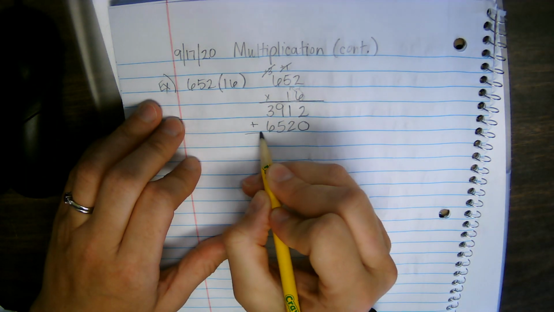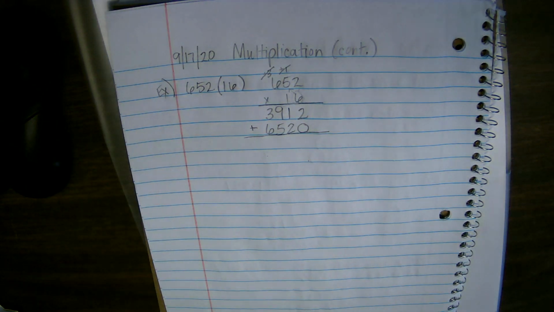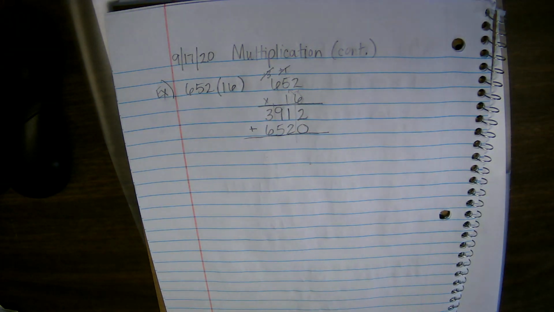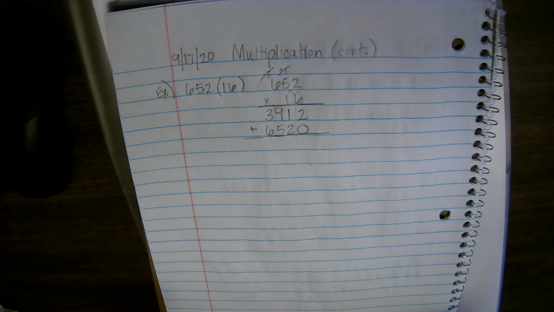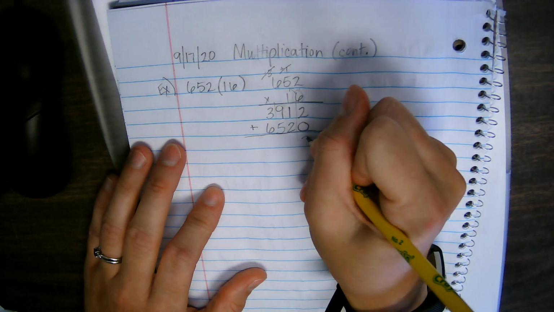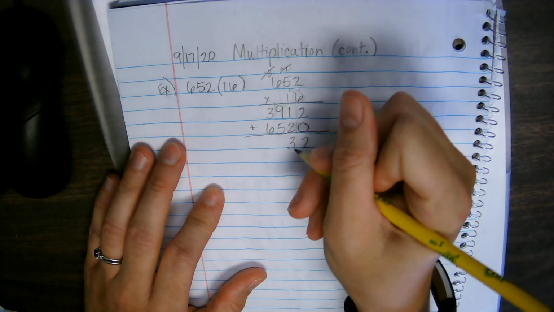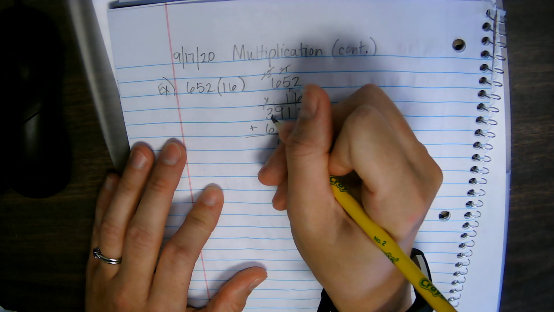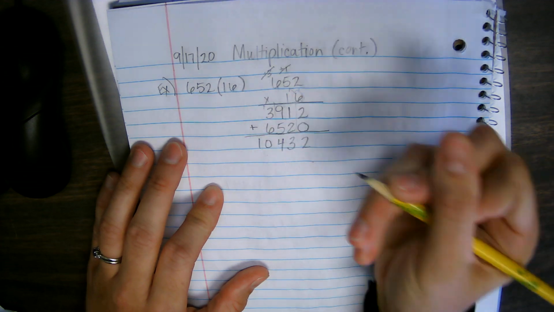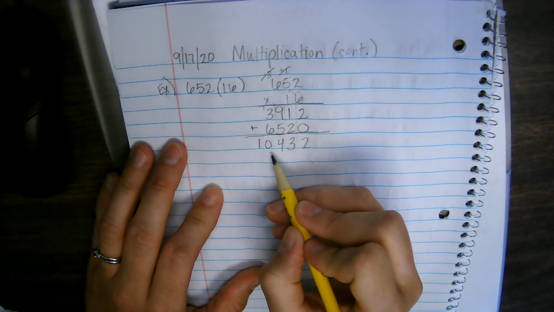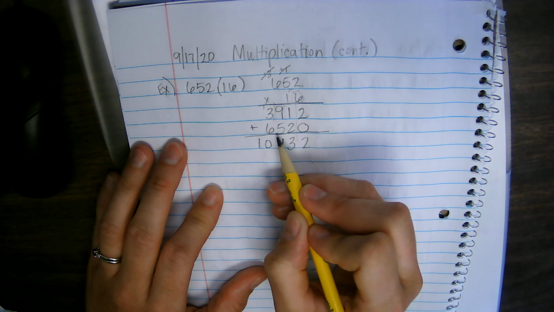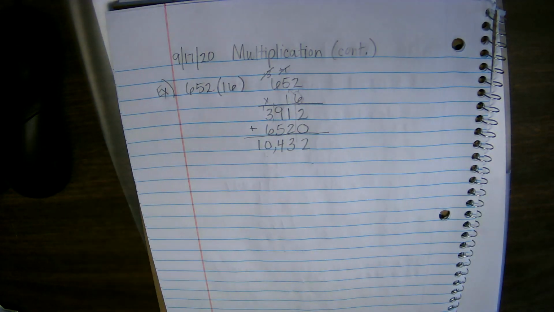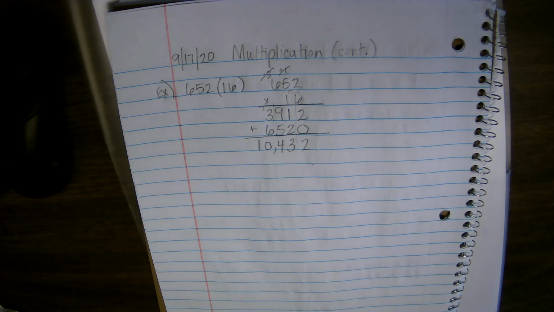Then we're adding, and it's so important that we're doing this neatly so that our place values are lined up. Otherwise we'll get all goofed up. So 2 plus 0, 1 plus 2, 9 plus 5, and 6 plus 3 plus 1 is 10. So now, we could have had commas here, right? And that helps us to see where we're lined up. Does that seem reasonable? I'd say yes.